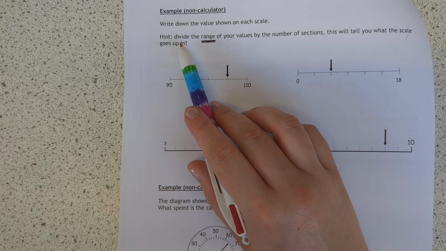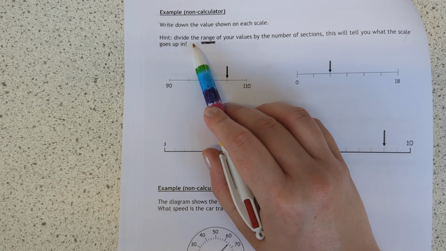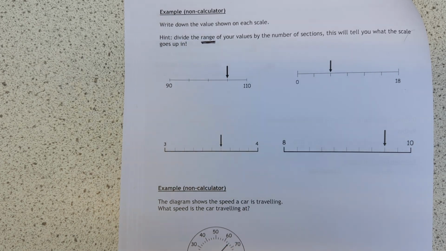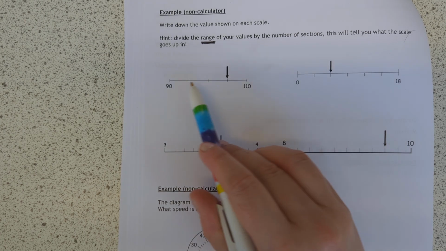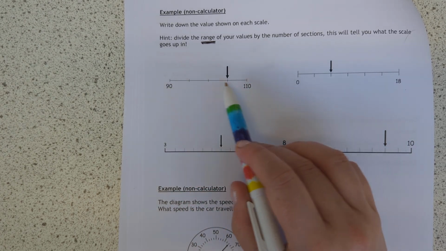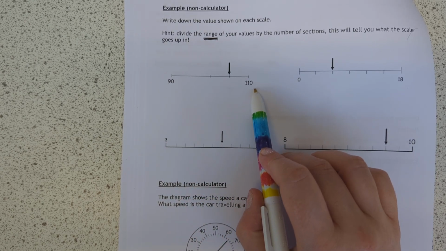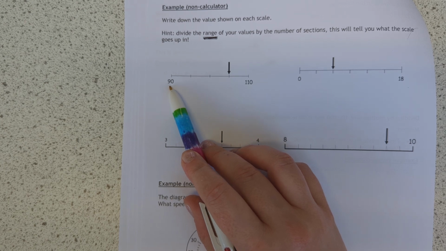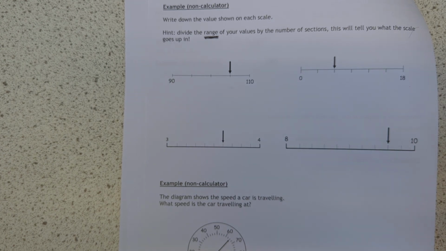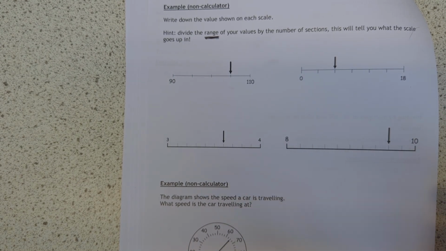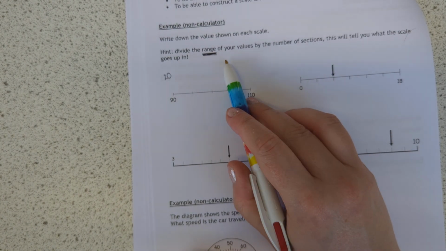Right, so the method that works for all scales is this one. First off, you need to work out the range of your values. Now, what is the range? The range is just the total value of your scale. So the total value of this scale would be 20 because my scale starts at 90 and it ends at 110. So it's representing 20.